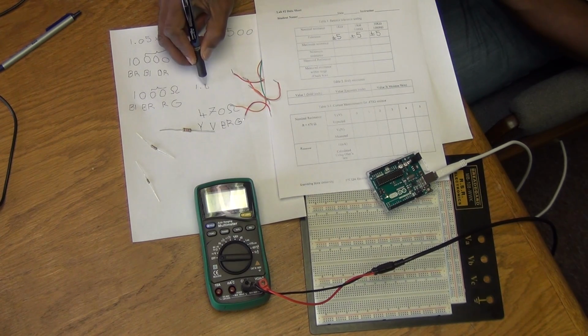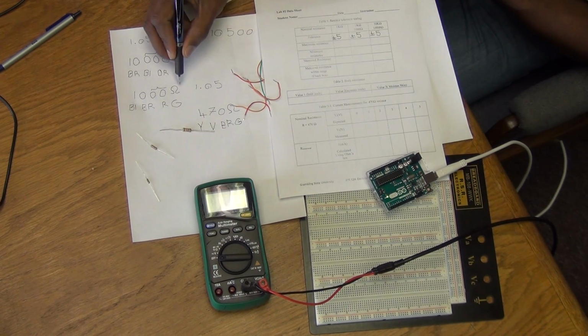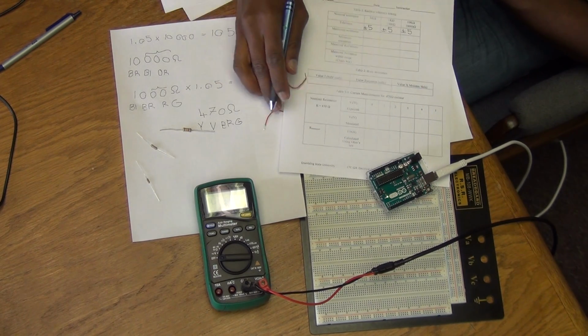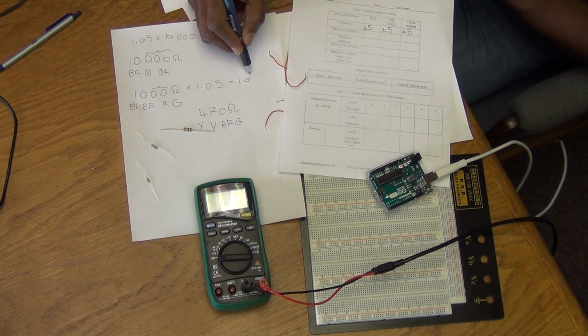Likewise, 1.05 times 1,000 will give us 1,050.